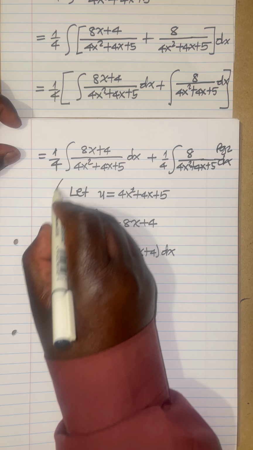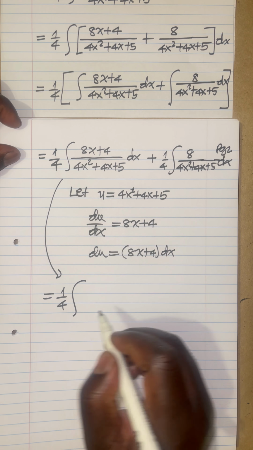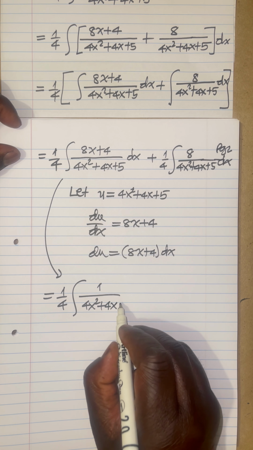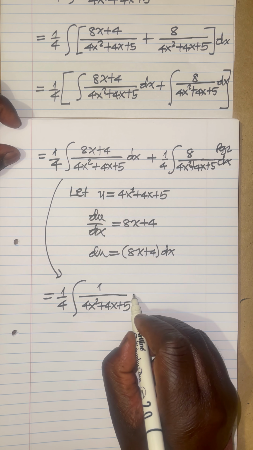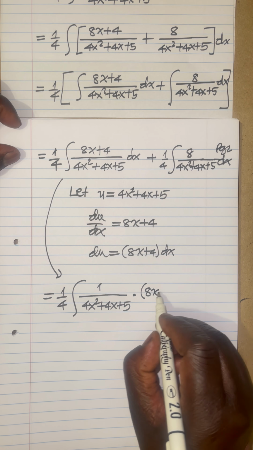And yes, rewriting this integral here, you'll agree with me that this is a quarter of the integral of 1 over 4x squared plus 4x plus 5, times (8x plus 4) dx, plus that integral there.